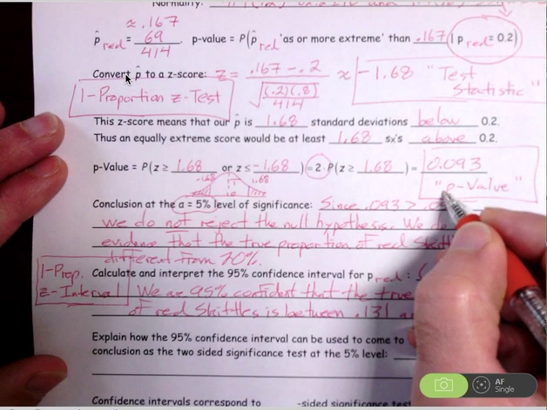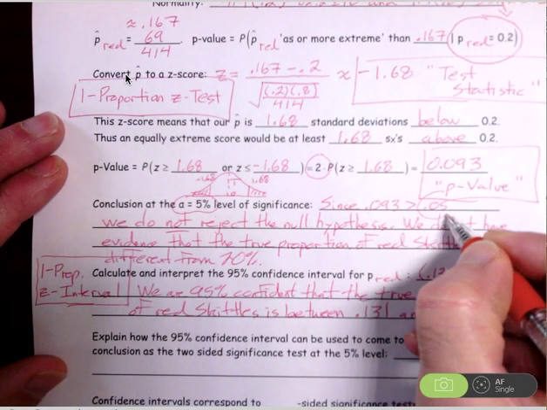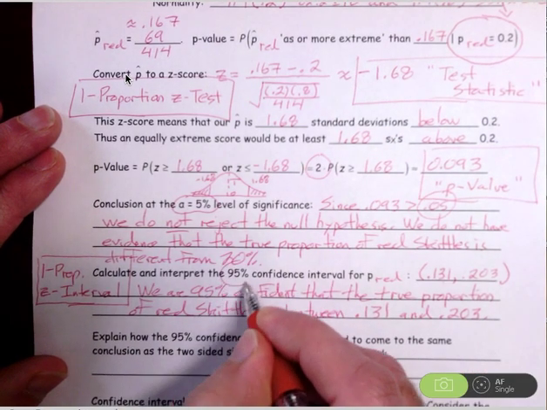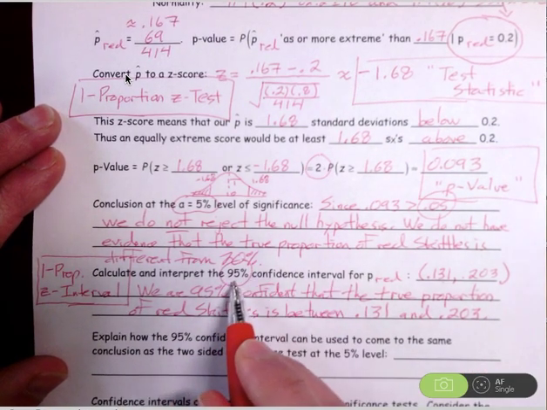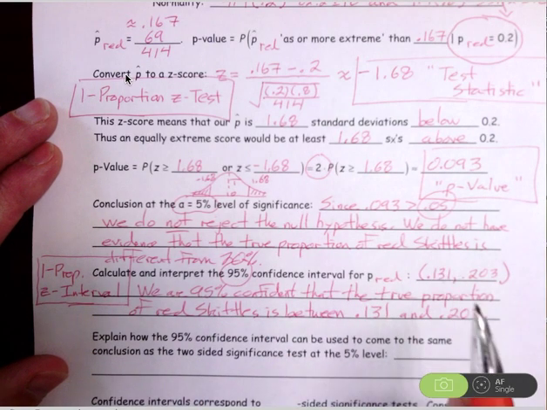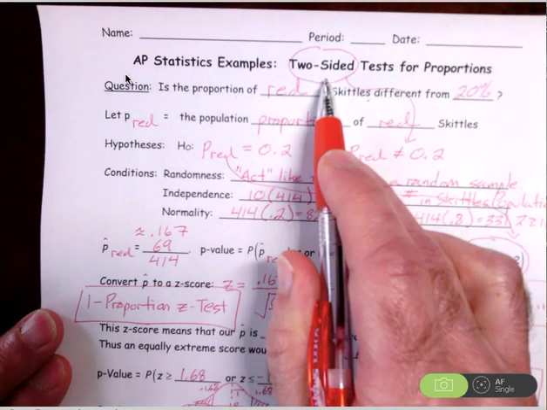So if you are using a level of significance of 5%, that will correspond to a 95% level of confidence, if you are doing a two-sided test.